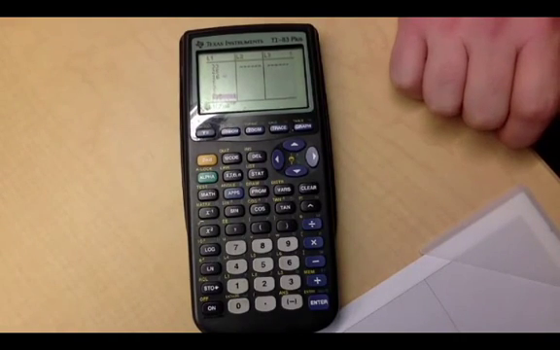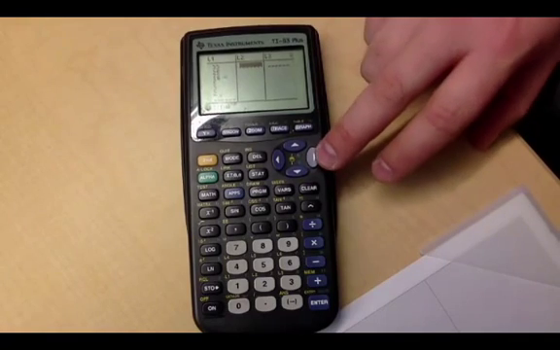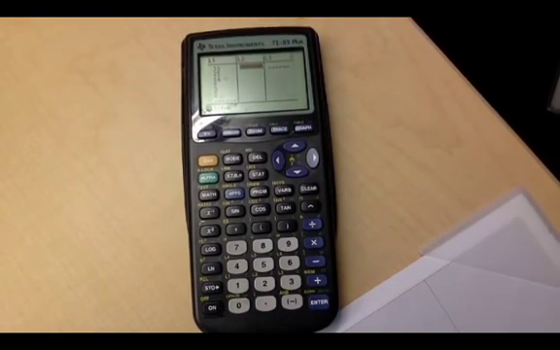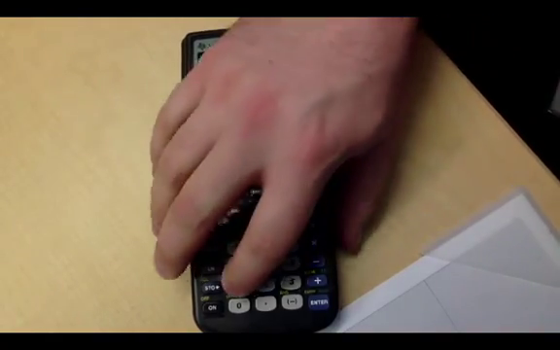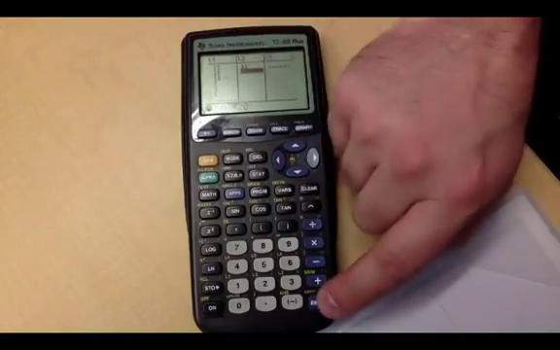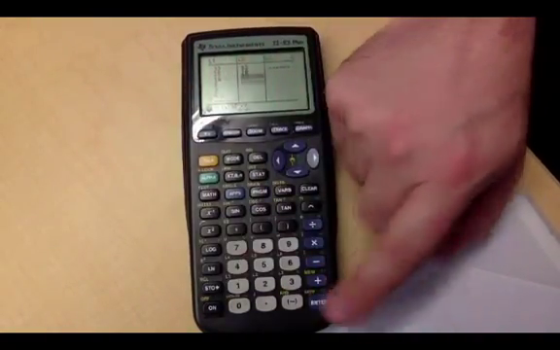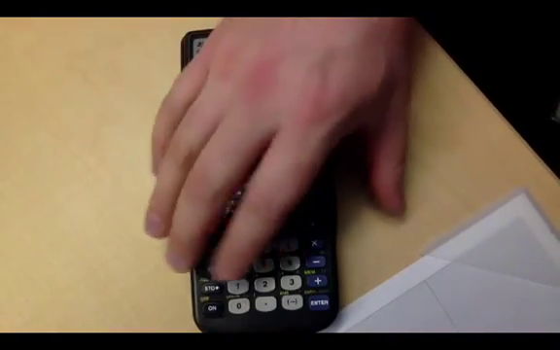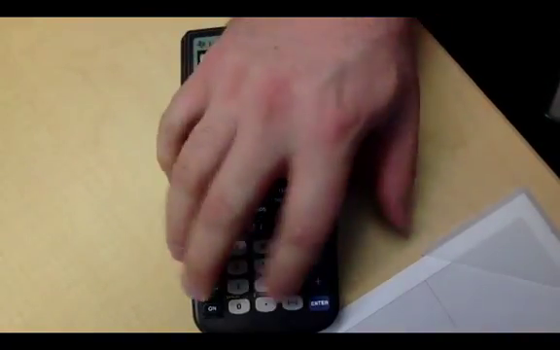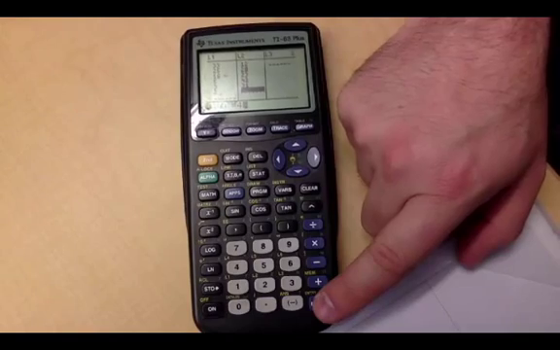So there's my 6 numbers in my first set of data. Now I'm going to scroll over, just hit the right cursor button, and enter in your second set of data. So I'll hit 12, enter, 28, enter, 23. I'm just picking random numbers, guys, just as a note. 31, and let's go 4.